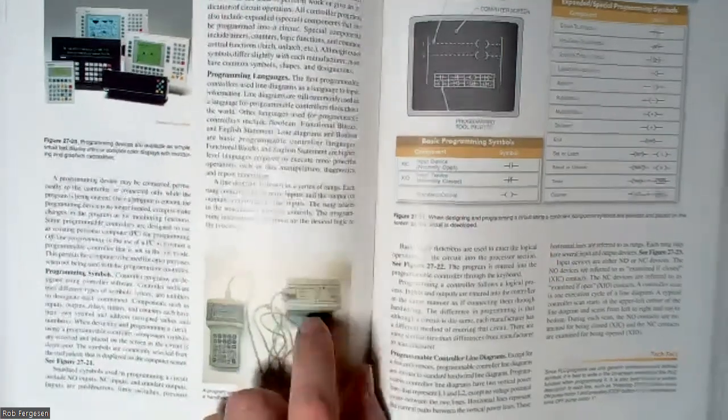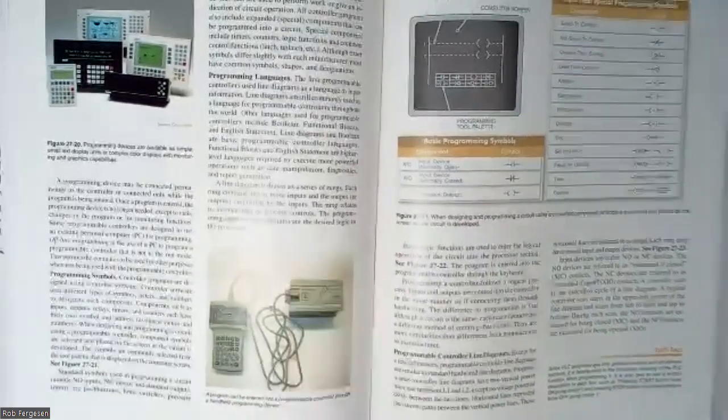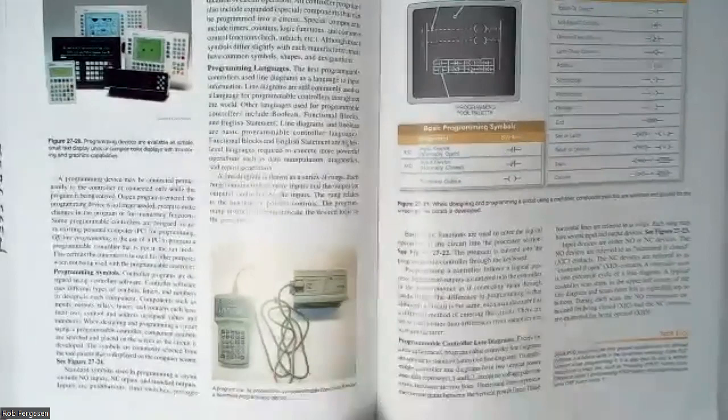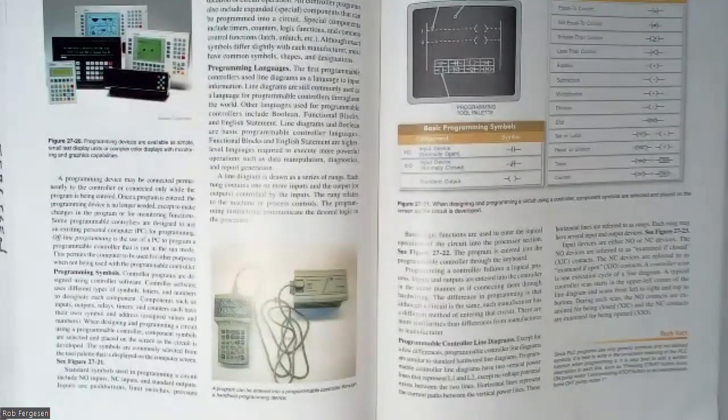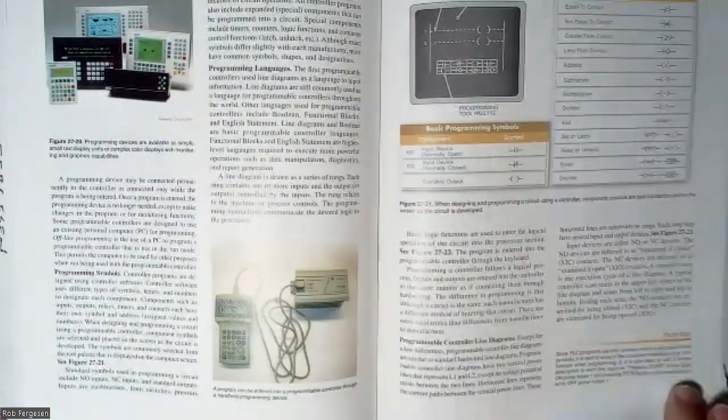The good news is this particular PLC, I think that's a 1400, is not obsolete. You can still buy them today. So look, there's a PLC in here that's not obsolete. Yay! All right, so read through this stuff.